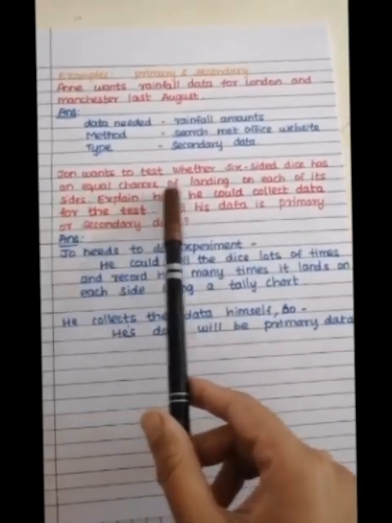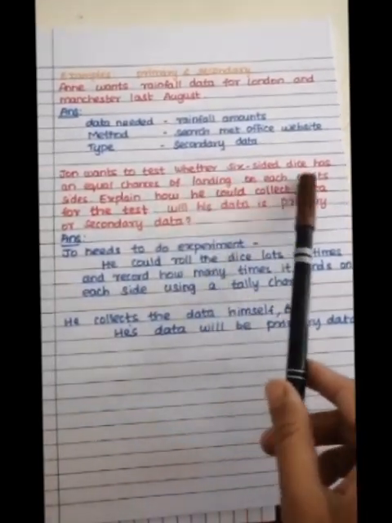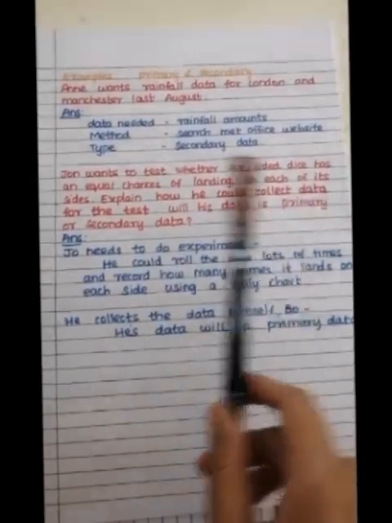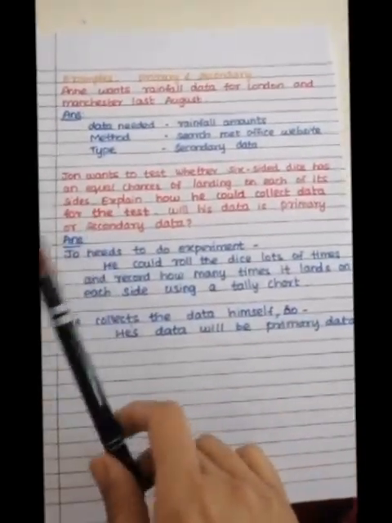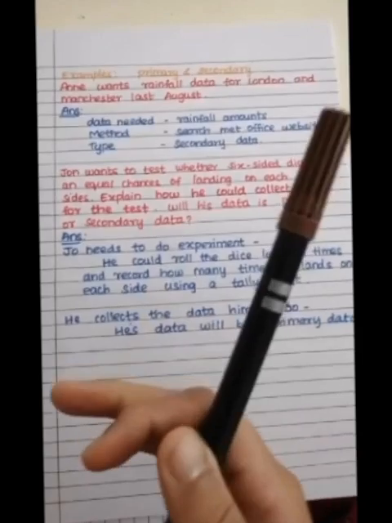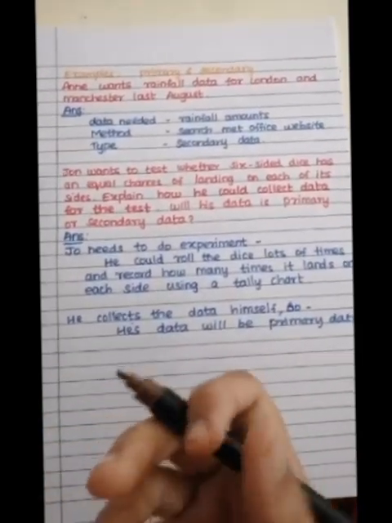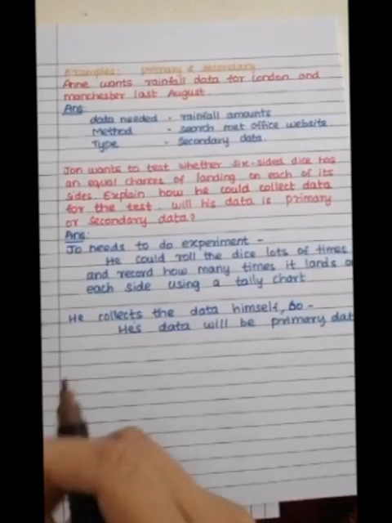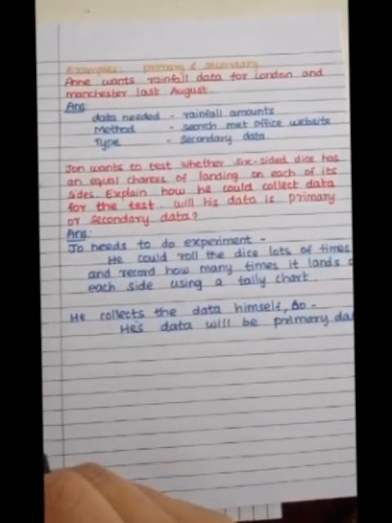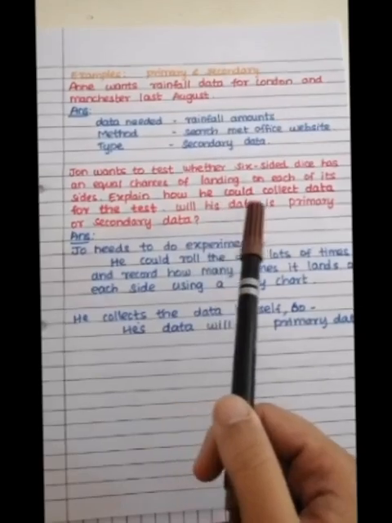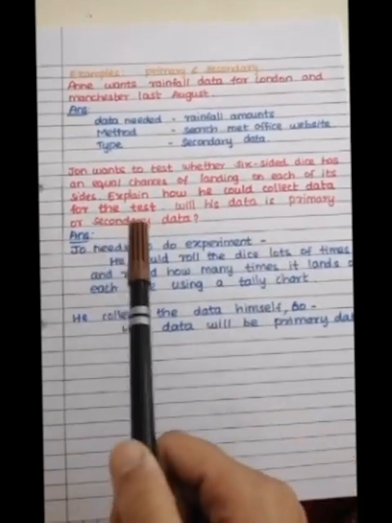John wants to test whether a six-sided dice has an equal chance of landing on each of its sides. If we roll a dice, any outcome can happen. We have already seen this in the probability lesson. Next, explain how he could collect data for the test.